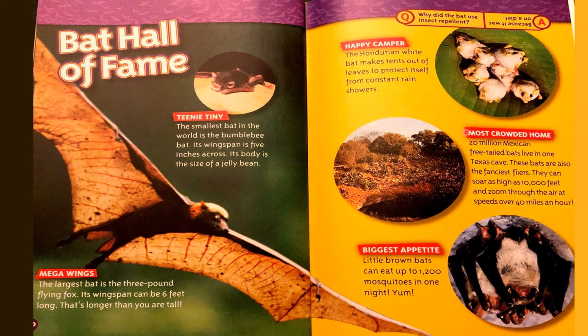Interesting. Most crowded home. Ooh. 20 million Mexican free-tailed bats live in one Texas cave. Ooh, that's a lot of bats in one cave. These bats are also the fanciest flyers. They can soar as high as 10,000 feet and zoom through the air at speeds over 40 miles an hour. Wow. Big appetite. Little brown bats can eat up to 1,200 mosquitoes in one night.